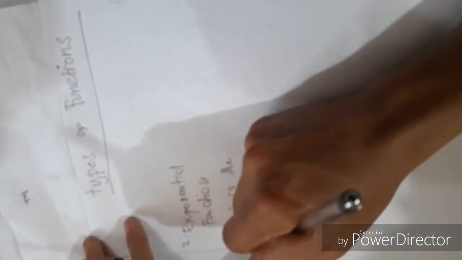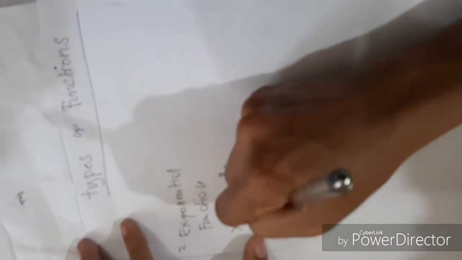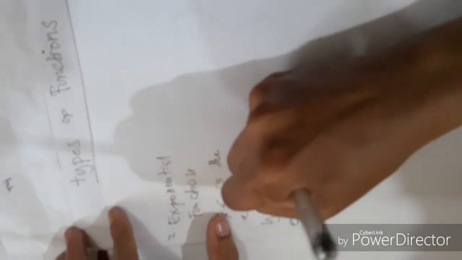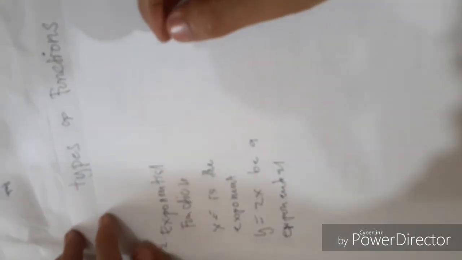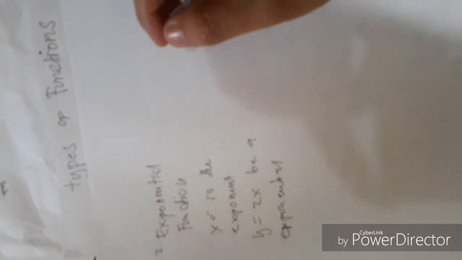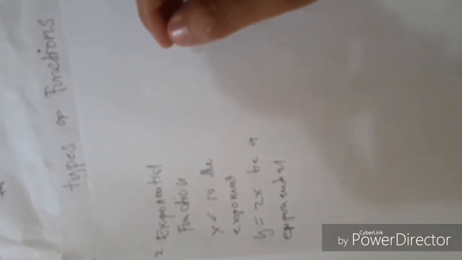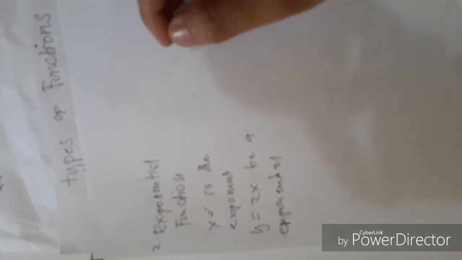For example, y equals 2 to the x is an exponential function. You plug in the same value of x and get some value of y.